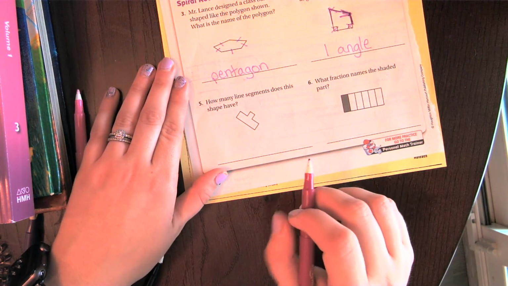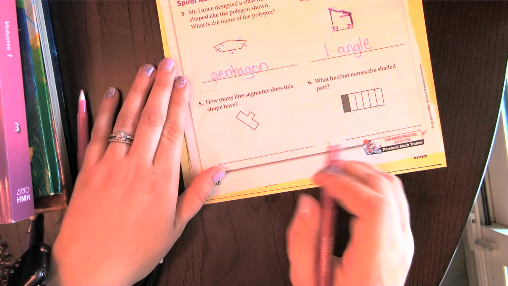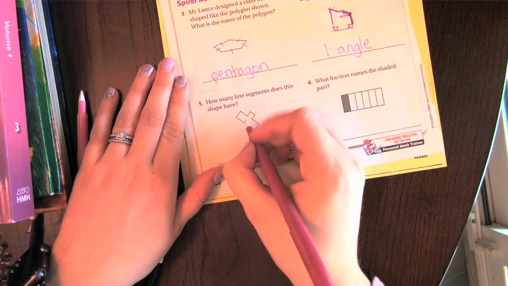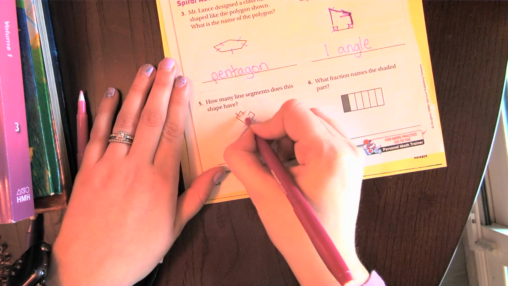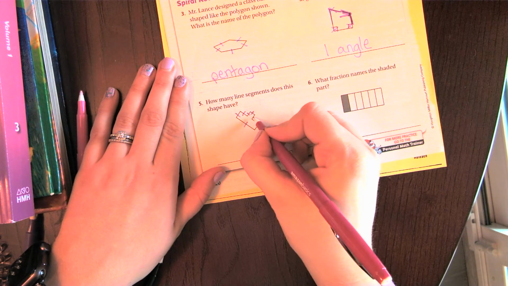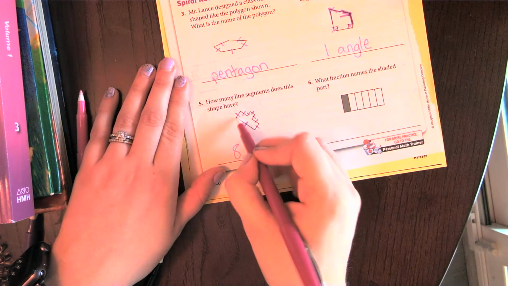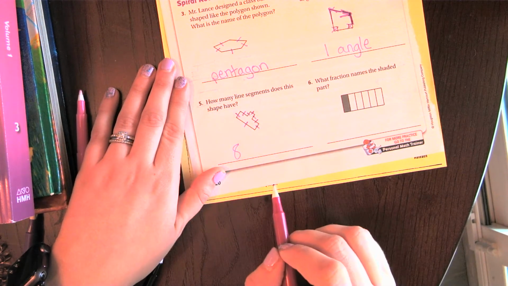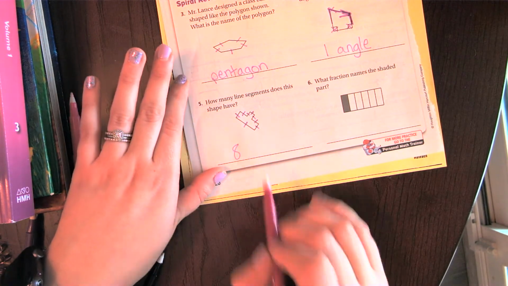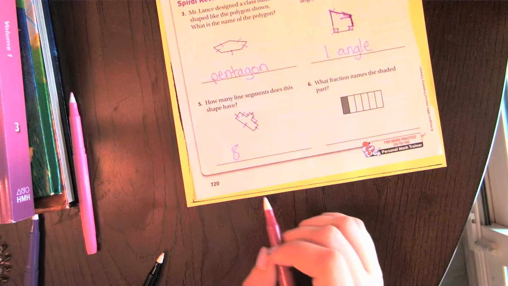Line segments. Remember, line segments are how the sides are made up. So we have to count my sides to figure out how many line segments. 1, 2, 3, 4, 5, 6, 7, 8. Don't forget to draw your lines so that you know you're counting each side. This shape has 8 line segments. That means it's called an octagon.